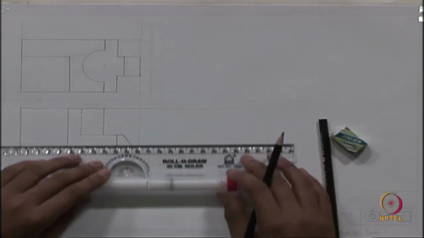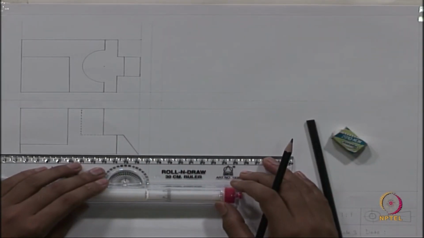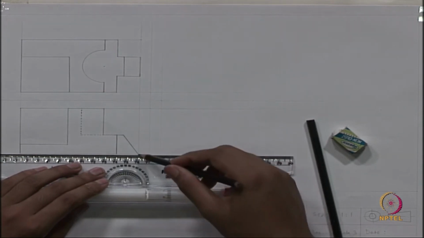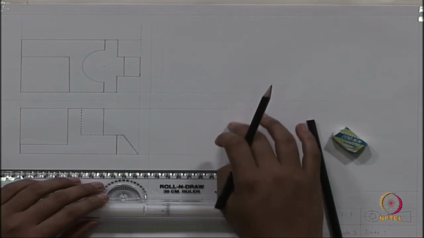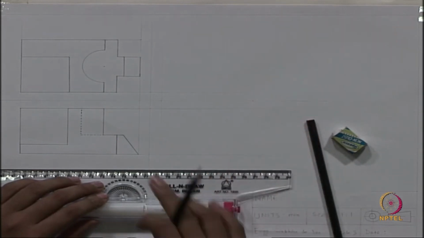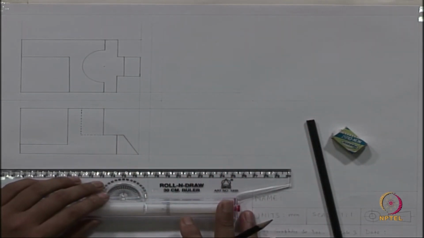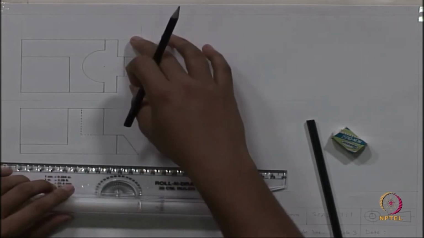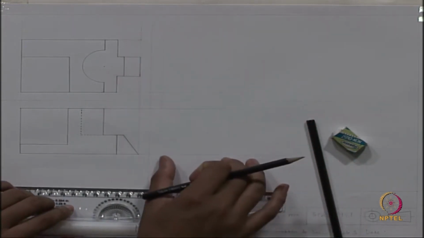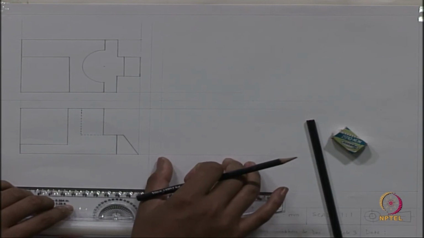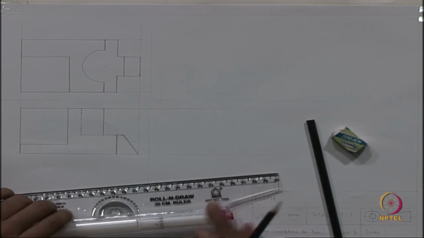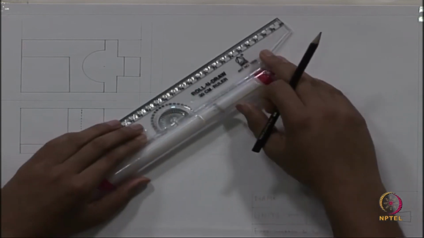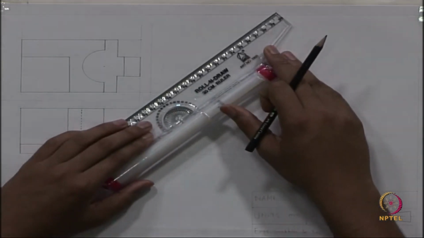I will extend that line, I will extend this line also. So, this is the height of the side view, automatically we are getting it from the front view height. The width of the top view is similar to the length of the side view, that we have to get. How to get this? That is where the 45-degree angle projection construction line will come into the picture.